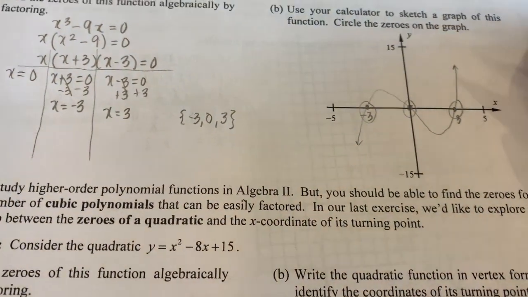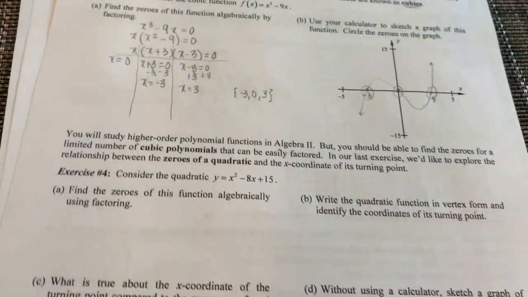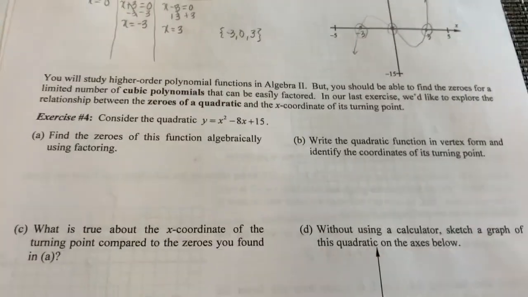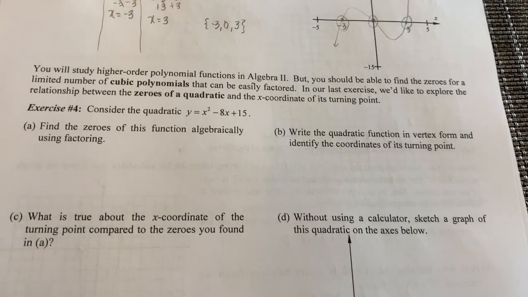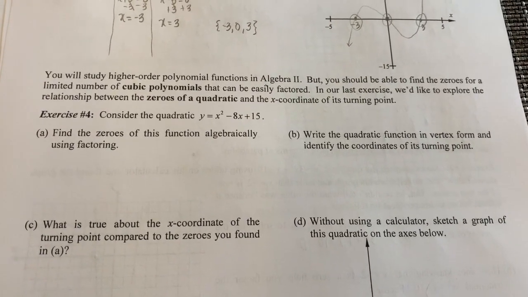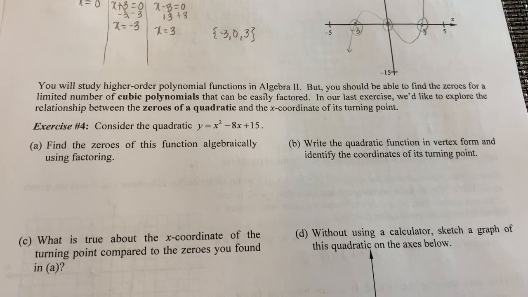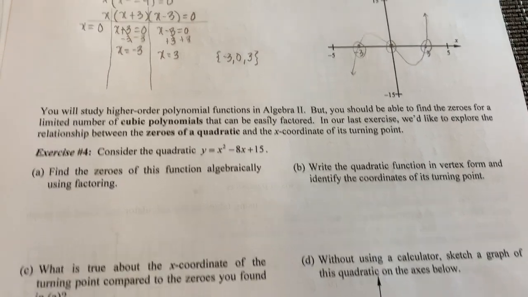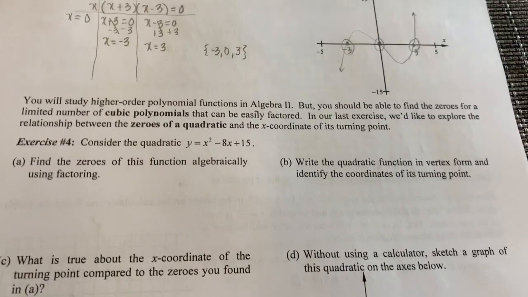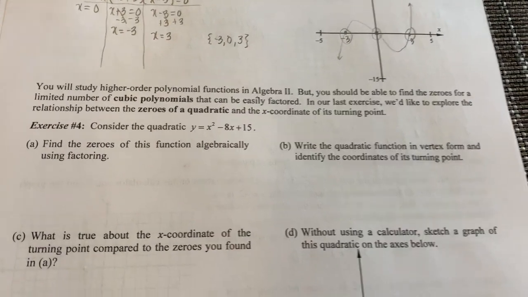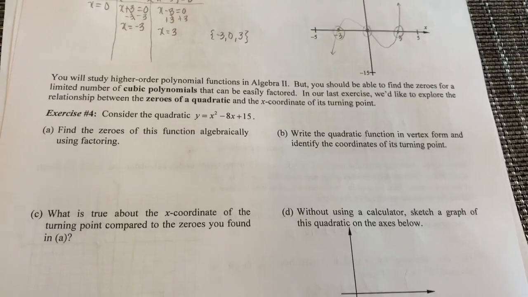Okay. So when you get to Algebra 2, you're going to be studying higher order polynomial functions. But you should be able to find zeros for a limited number of cubic polynomials that can be easily factored. So that was a really super simple one to factor, and there are others like that. So when you have a situation like that, you should be able to do it.